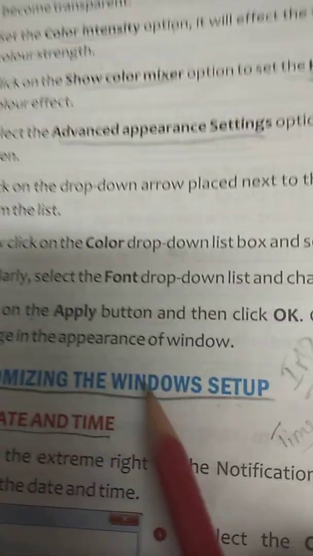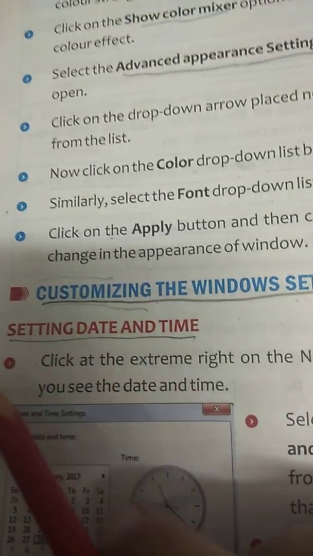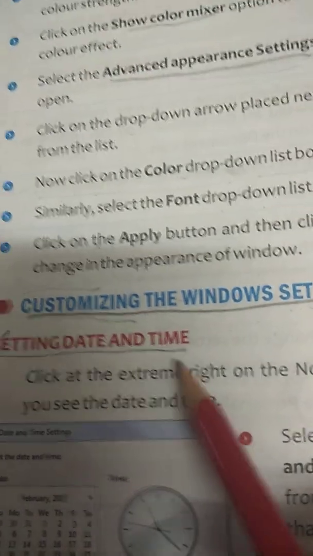Good morning students. So we will continue our chapter from page number 18. Topic is customizing the Windows setup. Customizing means making the changes according to your own requirement. First is setting date and time.